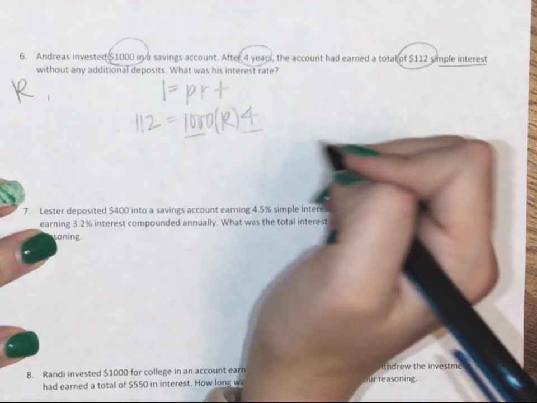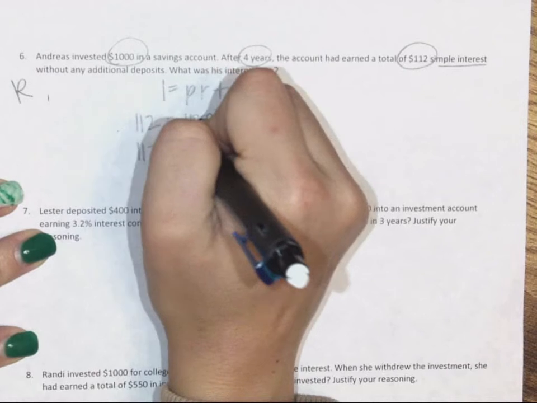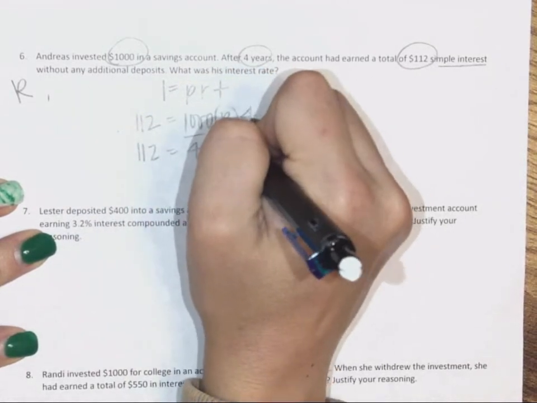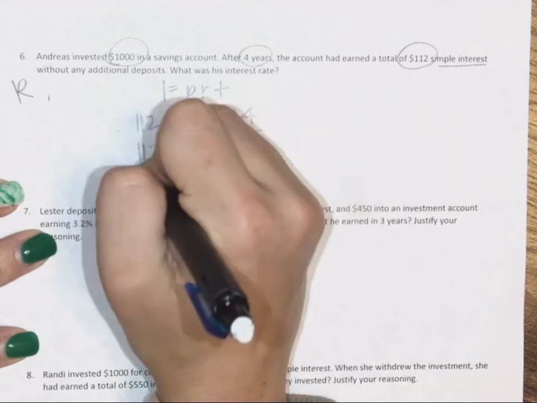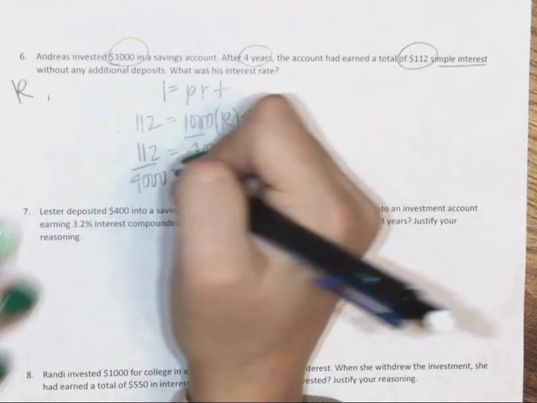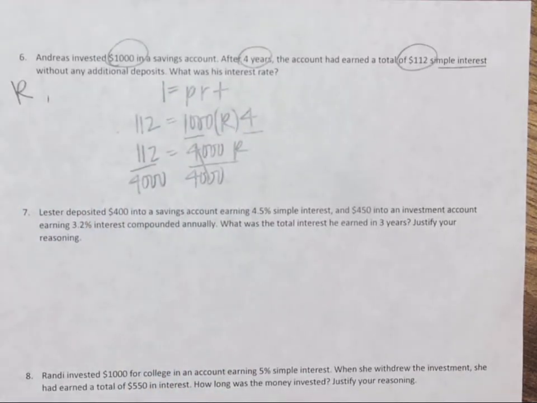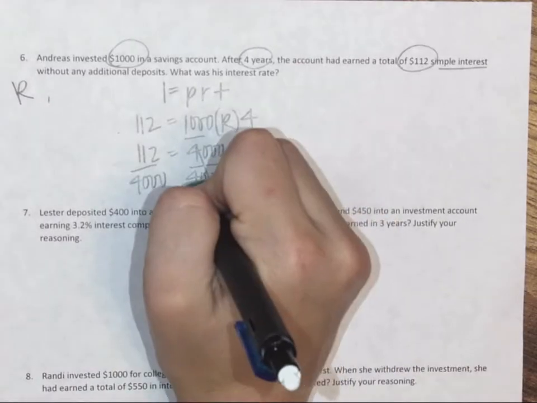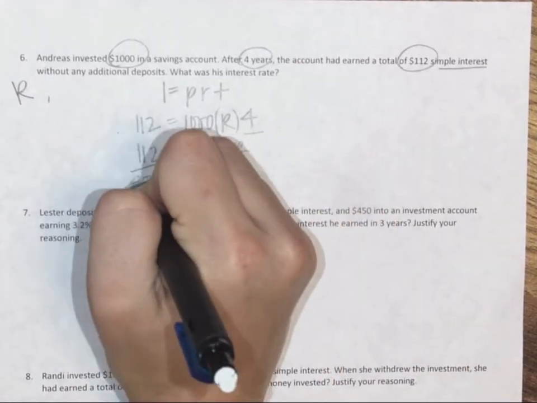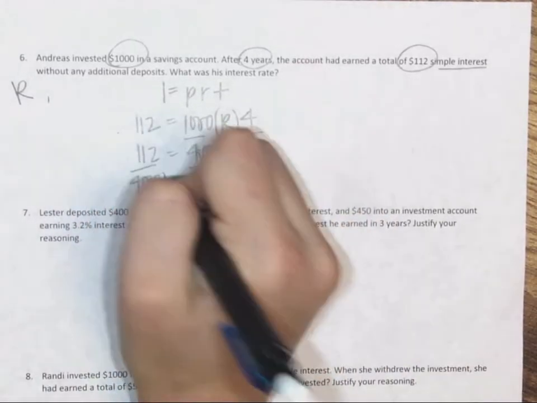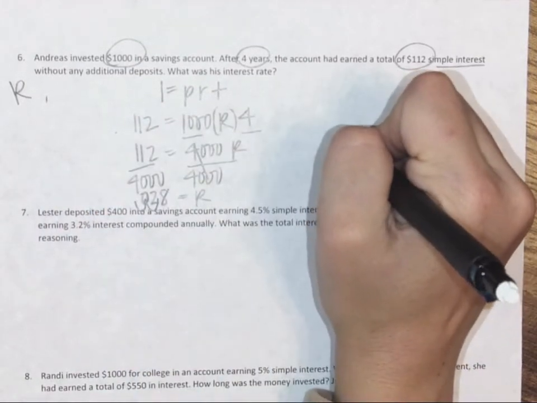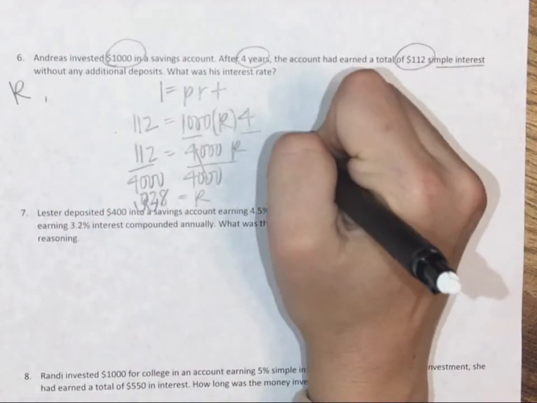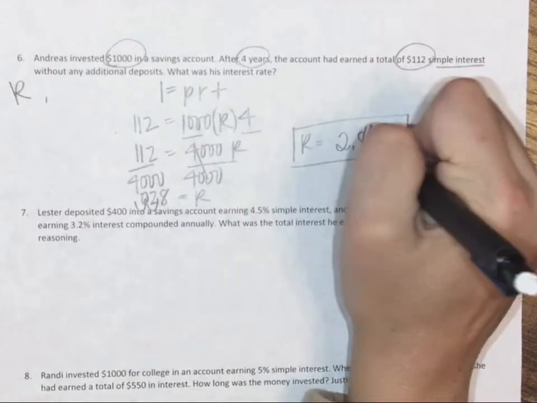So I'm going to multiply 1,000 and 4. So we have 112 is equal to 4,000 times the rate. And to solve for r, we're going to divide both sides by 4,000. And 112 divided by 4,000, we get that the rate is equal to 0.028. And then to make that into a percent, we move our decimal to the right 2, and our rate is equal to 2.8%.